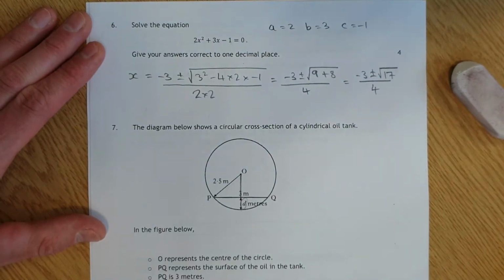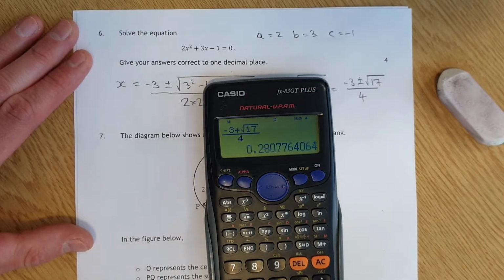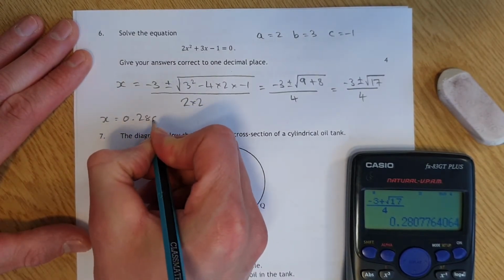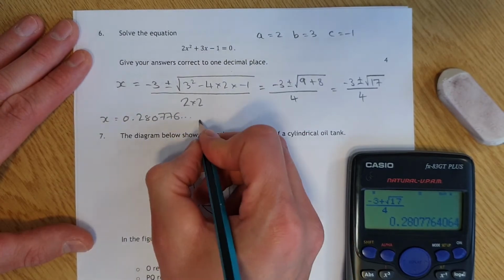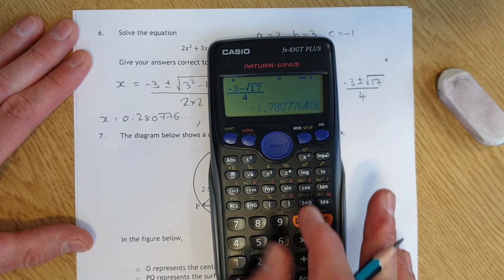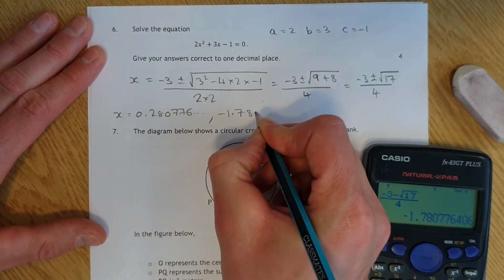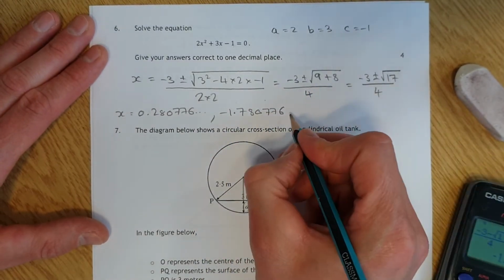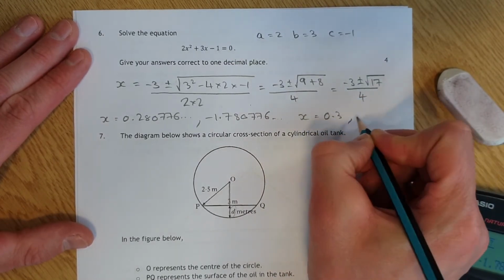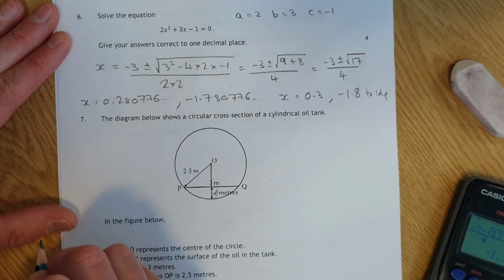Now if we do with a plus first in the calculator, we're going to get that answer, so I'll put that down first. So x equals 0.280776, etc. And if we change it to a minus, we get that, put that down too. So therefore, if we're going to round it to one decimal place, x is equal to 0.3 and negative 1.8 to one decimal place.